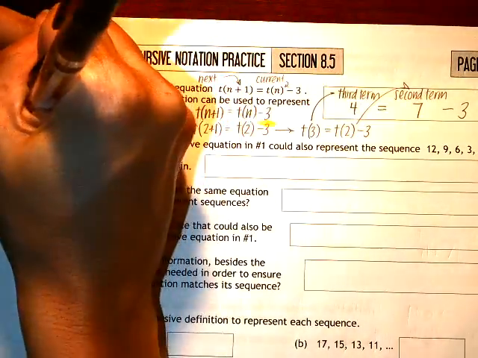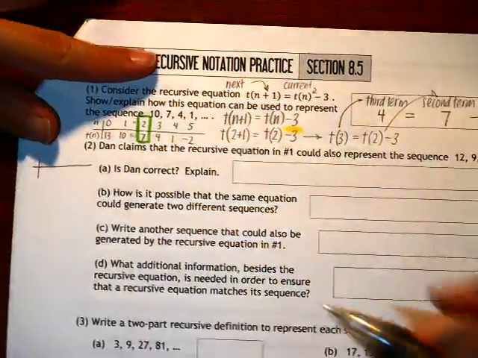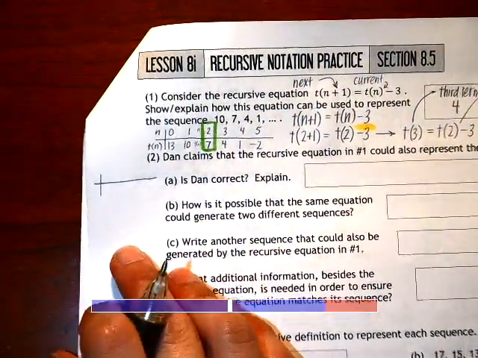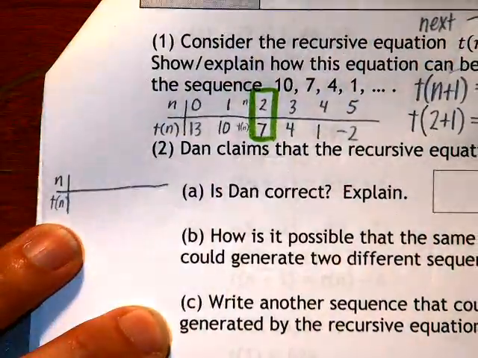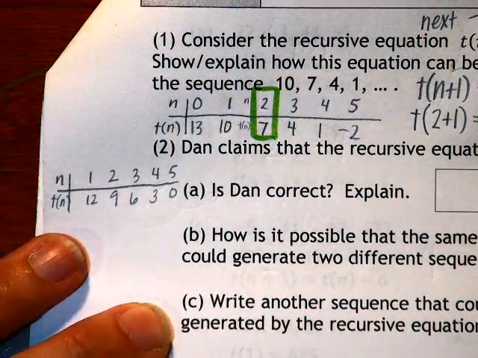Remember what we did with the little table, and we tested the table with the equation? Let's see if he's right. Let's see if it actually passes a quick test. So n and t of n. Dan's sequence starts with a first term of 12, a second term of 9, a third term of 6, a fourth term of 3, and a fifth term of 0. So I'll just write down his numbers. And let's test his equation.